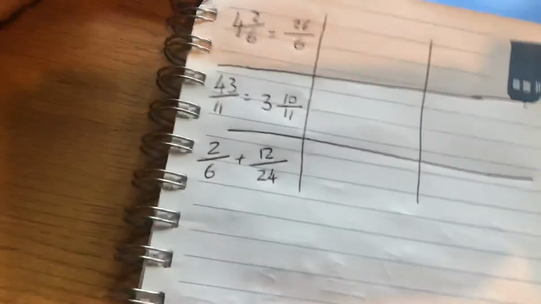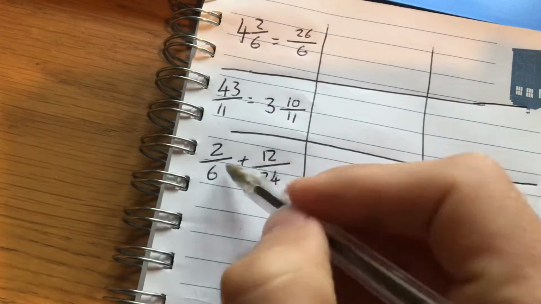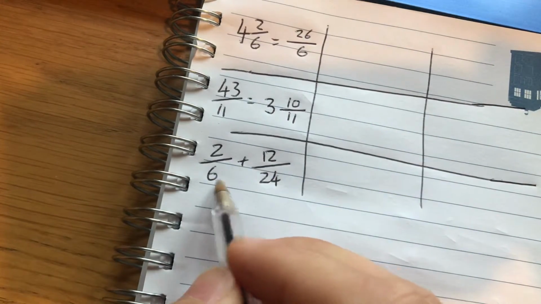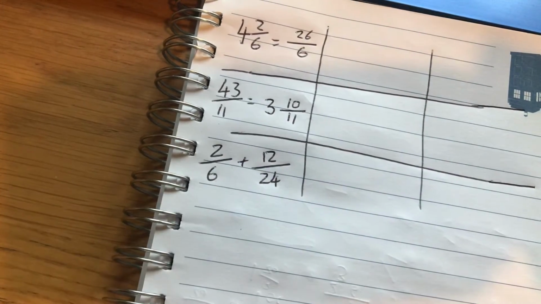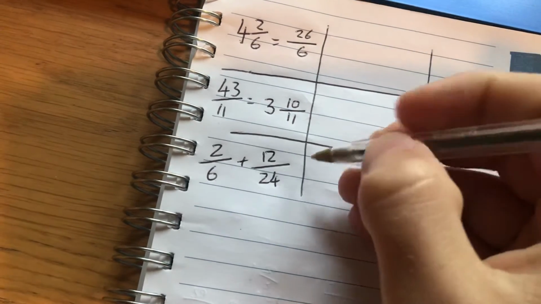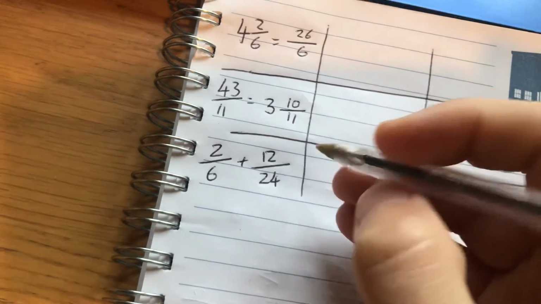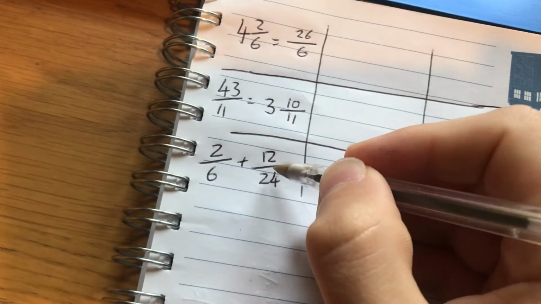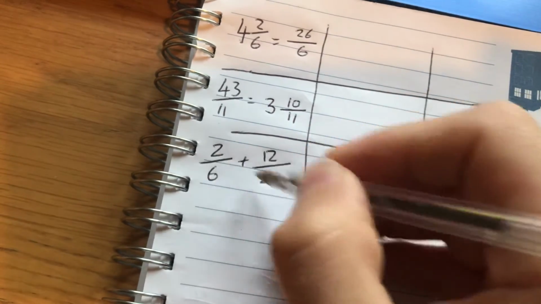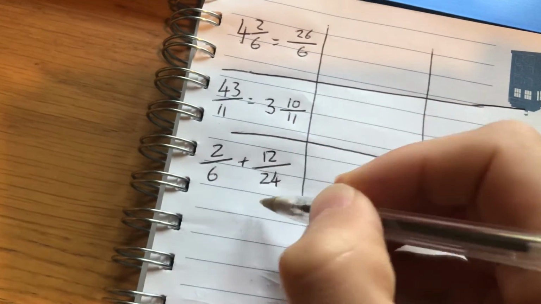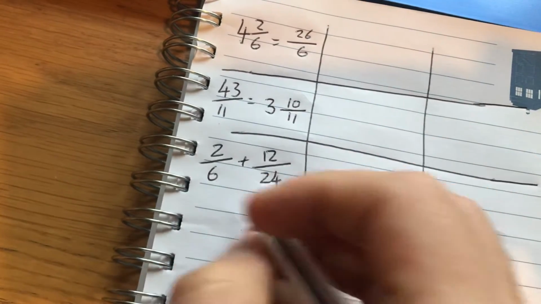Lovely. Next one, adding fractions. We've got two denominators that are different. We need to get them to be the same thing. Once again, we can either divide this one or multiply this one. I'm going to get them up to 24 with this one.